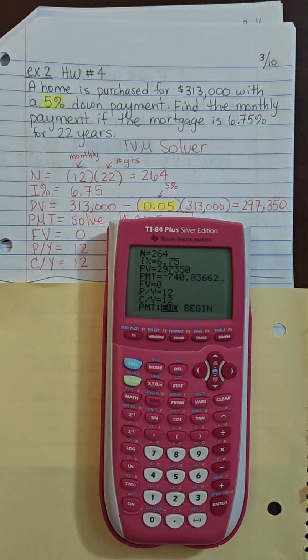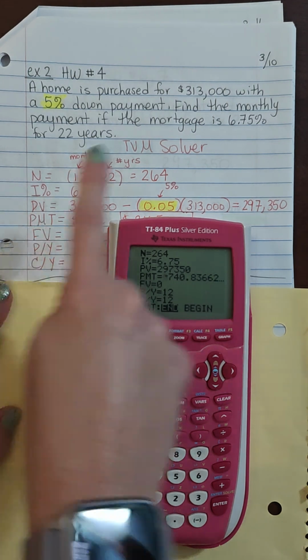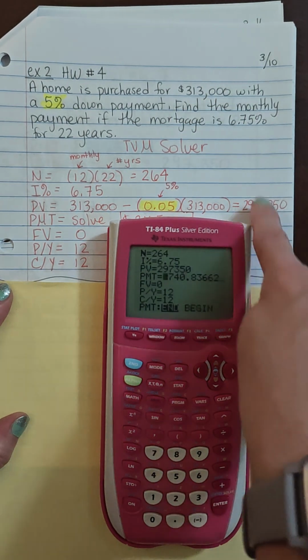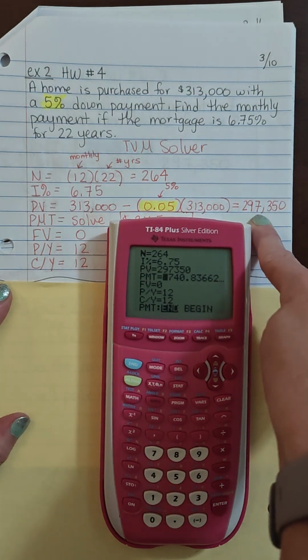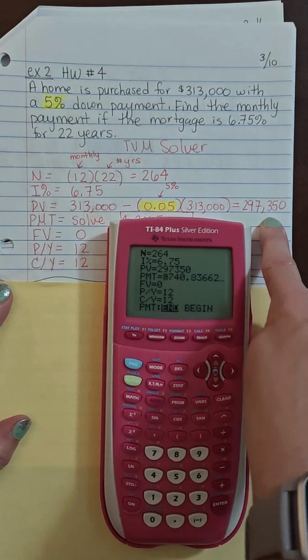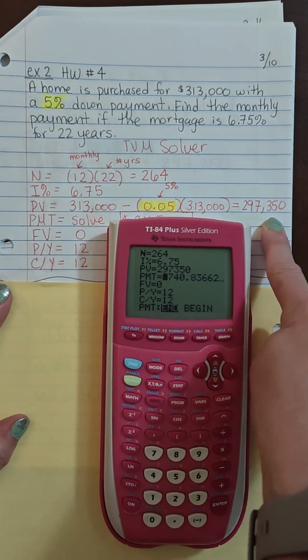$297,350. Make sure that you look at these and ask yourself, does this sound reasonable? Your loan amount better be less than the price of this house because you put a down payment down. If you accidentally do a computation and say this ends up being way too low, or if it ends up being bigger, then you know you messed up somewhere.